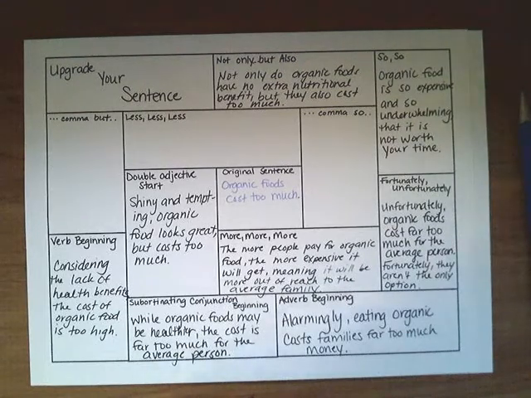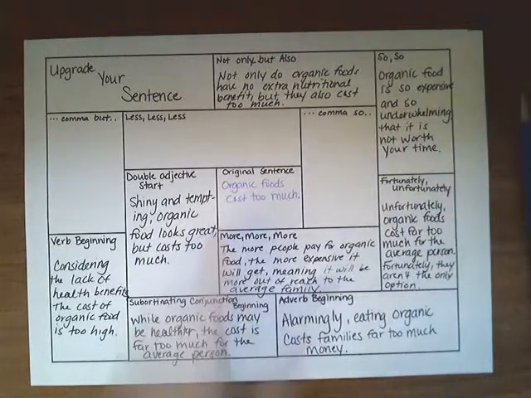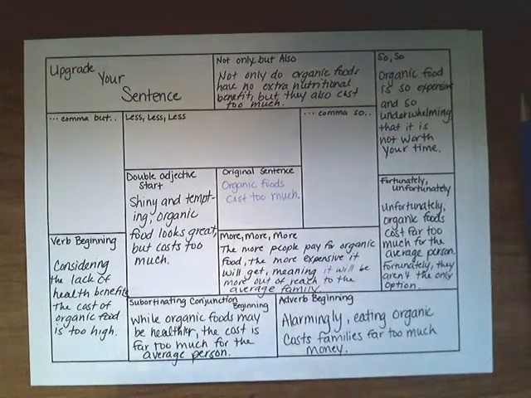My very first one I did was the adverb beginning. Adverbs usually end in -ly, and they describe verbs. So I changed this sentence, "organic foods cost too much," to "Alarmingly, eating organic costs families far too much money." I started with that one, and honestly, I'm not a huge fan of it. But I did it, right? And that's the purpose, to just try it out. Obviously, you're only going to use one of these, if you use any of them. And so it's just a matter of playing with language, playing with words to try to figure out what sounds good.